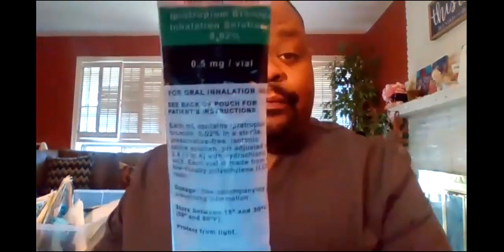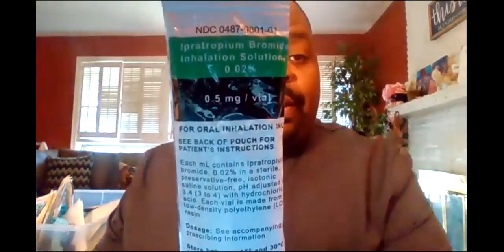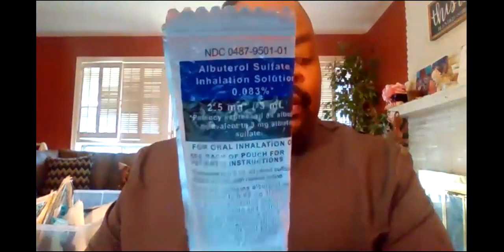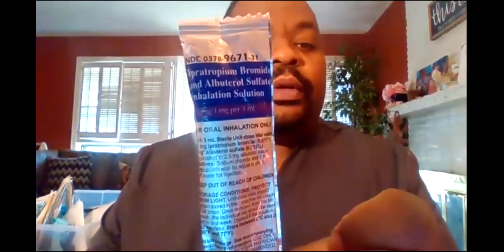And then sometimes we give Atrovent or ipratropium bromide by itself. It's always the green one. And the blue one is always albuterol by itself. And then the blue and purple is always the DuoNeb.